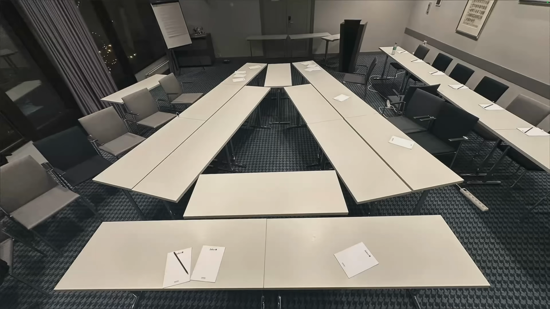Yeah, so when we're talking about table placement, what we found for conference setups, just going to show this really quick, is that this triangle setup is really, really good. So we have the chairman where the camera is positioned.